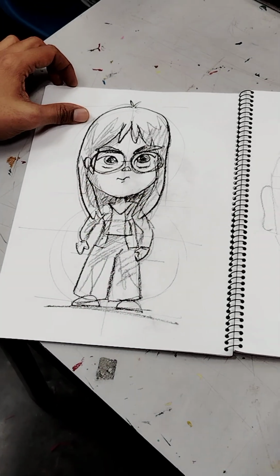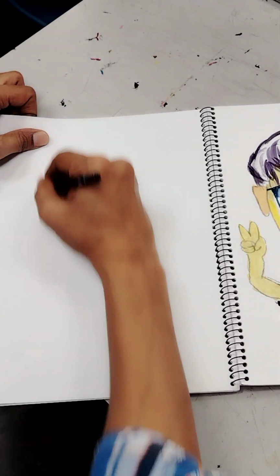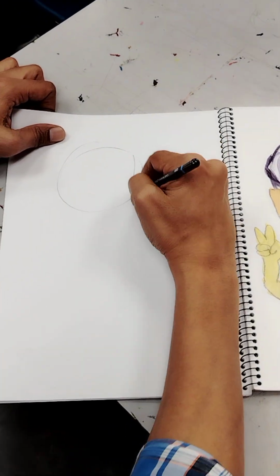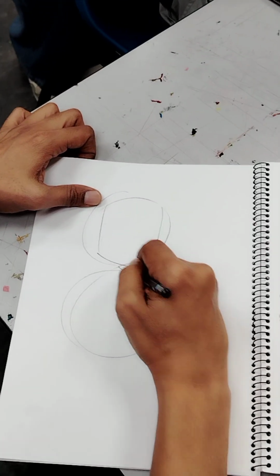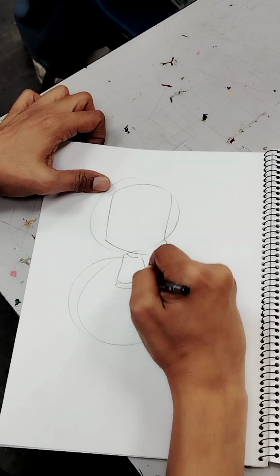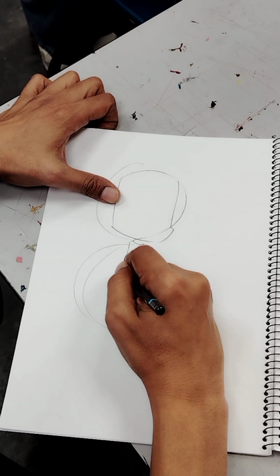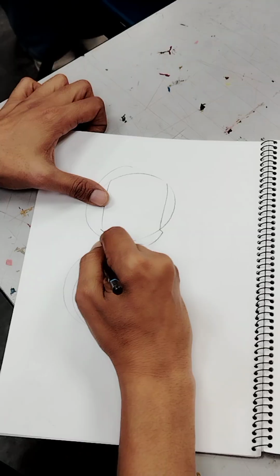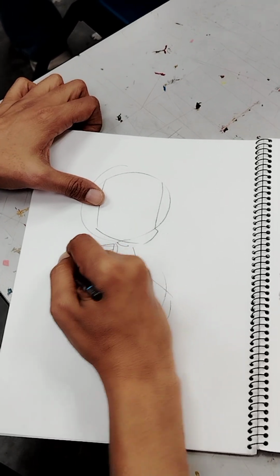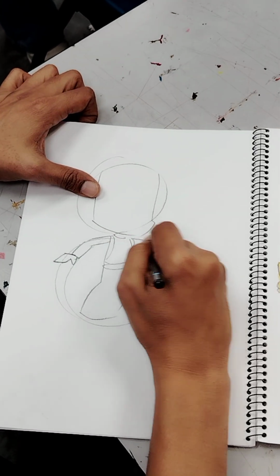Let's just say from this character, I want to design also another version of this girl. Using basically the same method, but right now in different kinds of positions.